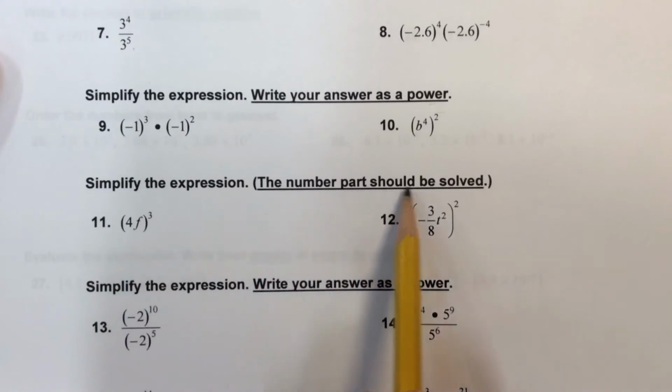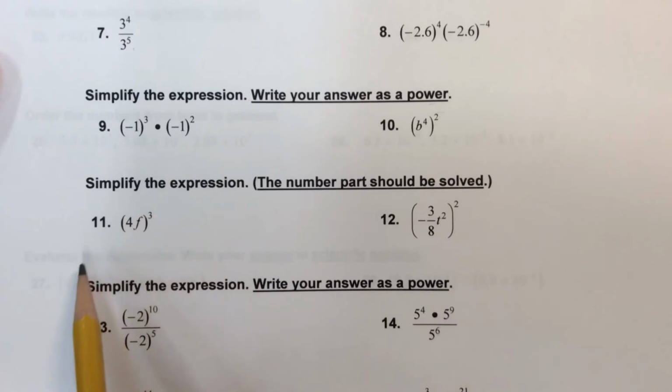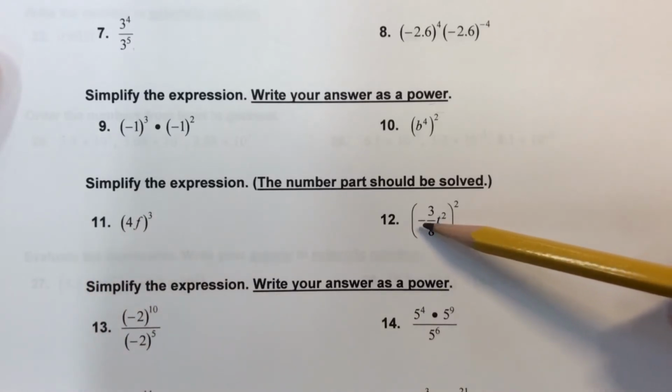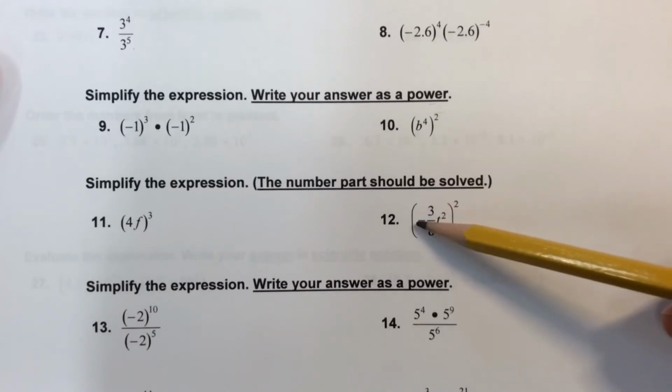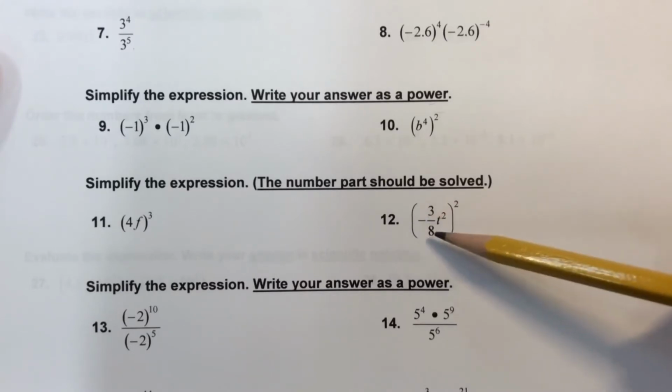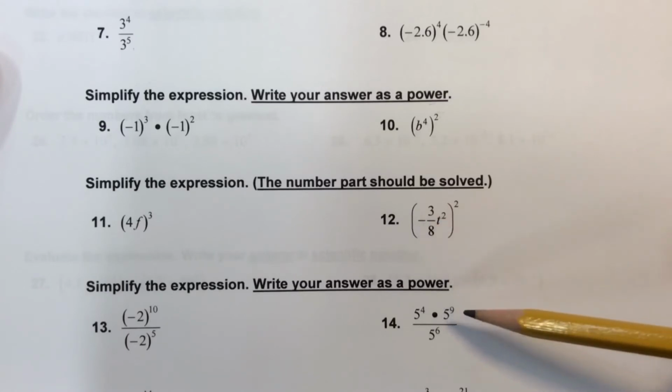The number part should be solved. So do not leave this 4 to the 3rd power. You have to tell me what 4 to the 3rd power is. 4 times 4 times 4. Over here, this is -3/8 times -3/8 times, oh no, just squared, so just twice. So it'll be a negative times a negative, so your answer will not be negative, but I'm not going to tell you what it is. Okay, yes I am, it's positive.